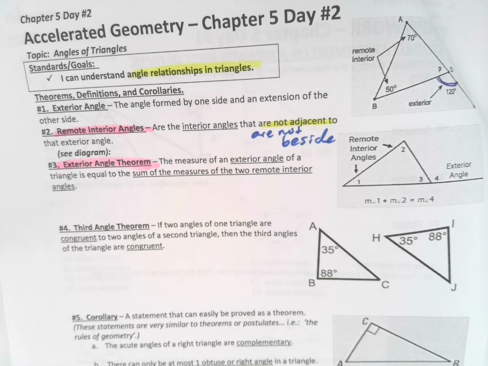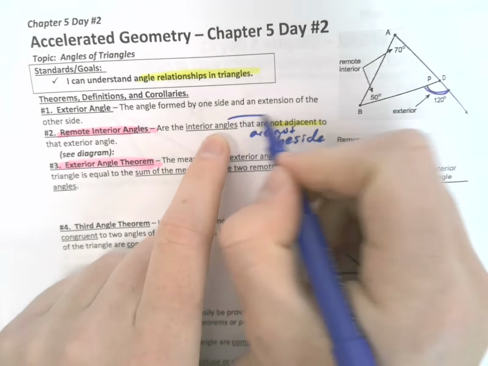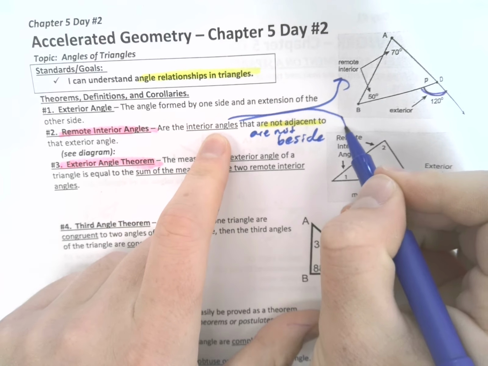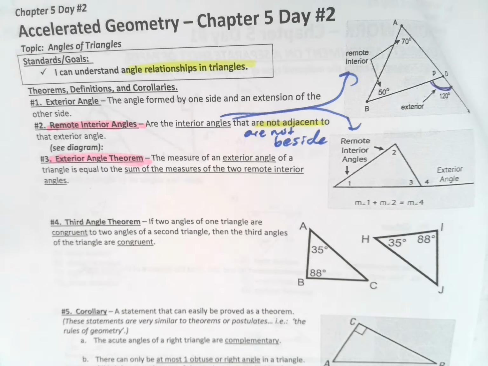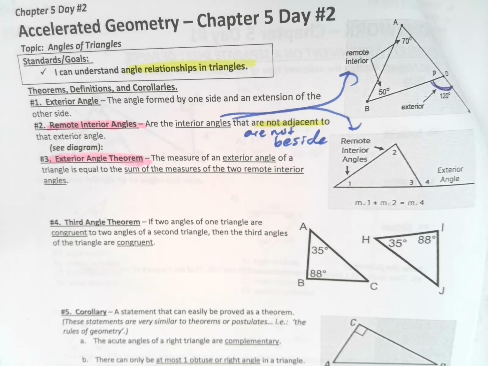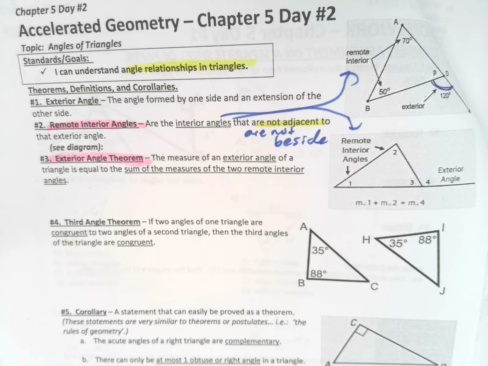So it's not beside the exterior angle. So look at our picture up top, guys. Actually, you can look at both these pictures. Check it out. Remote interior angles are always the two angles that are not beside the exterior angle. They're on the opposite side of the triangle from it. You're going to notice that there's always an angle that's beside the exterior angle.